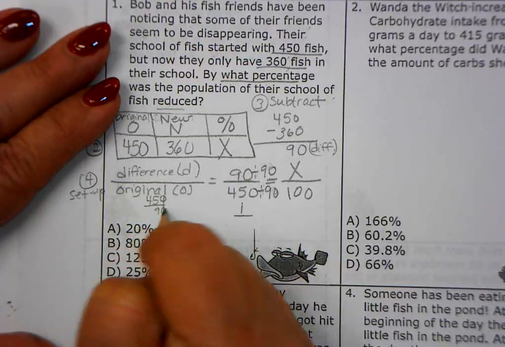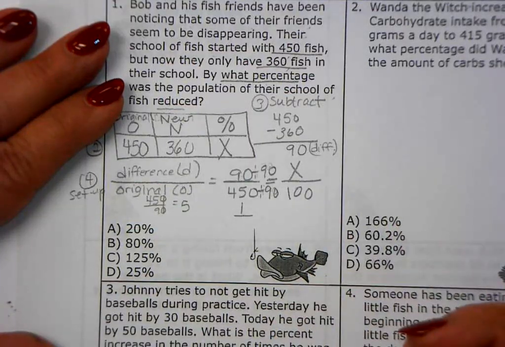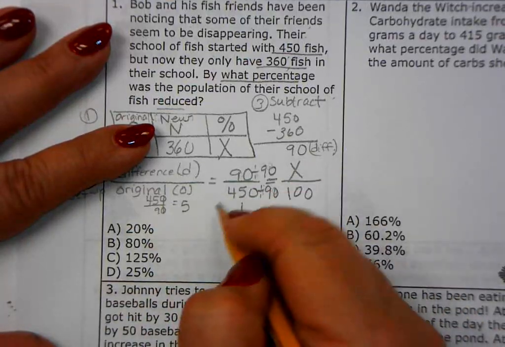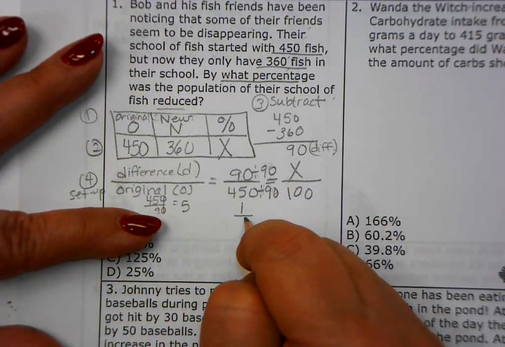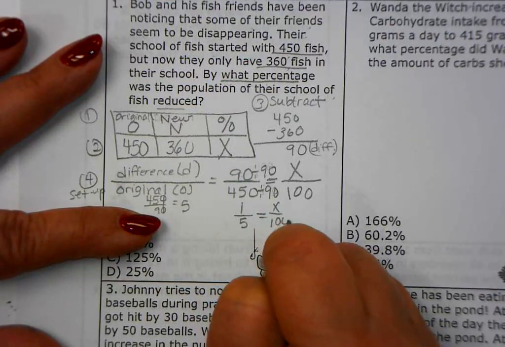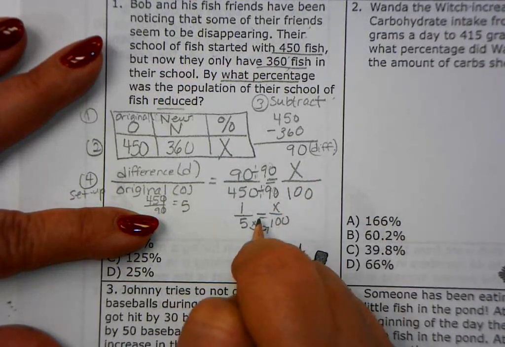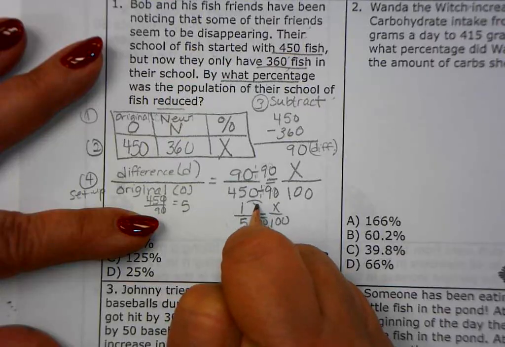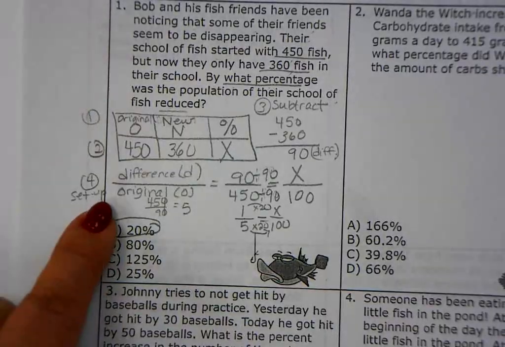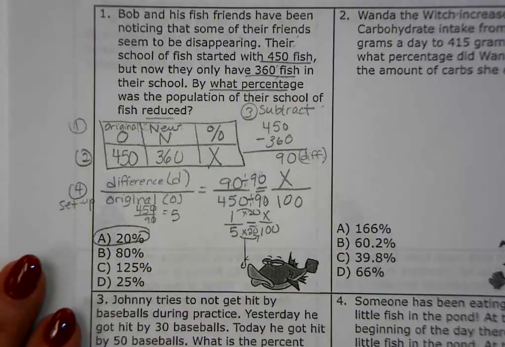I can cross this out. 9 goes into 45 5 times. Okay, and I think I made a mistake on the other paper. All right, so it's 5. So now it's going to be 1/5 equals X over 100. What do I need to multiply to get to 100? It's going to be 20. So 1 times 20 will give me 20%. So you can do it that way too. We didn't simplify this fraction. We could have, but I also wanted to show you on cross multiplication.